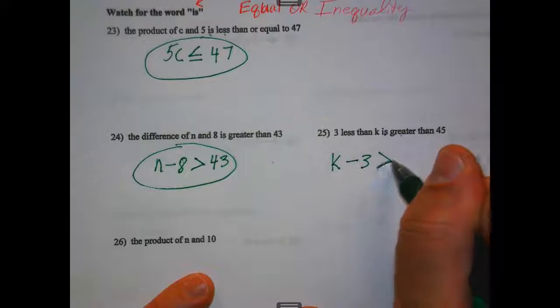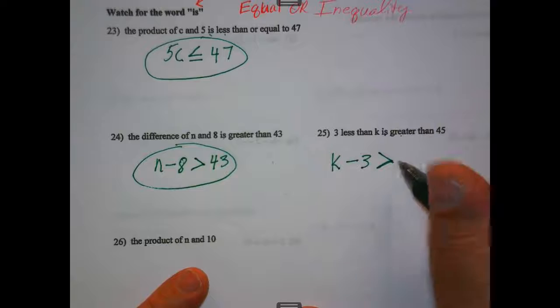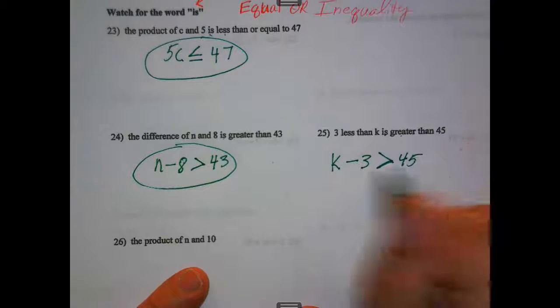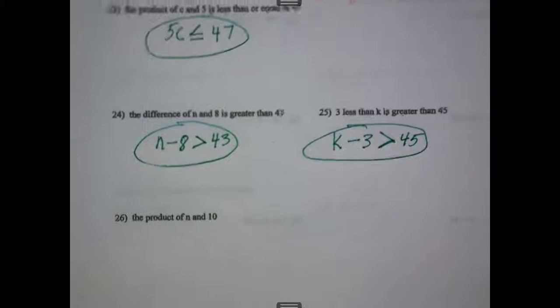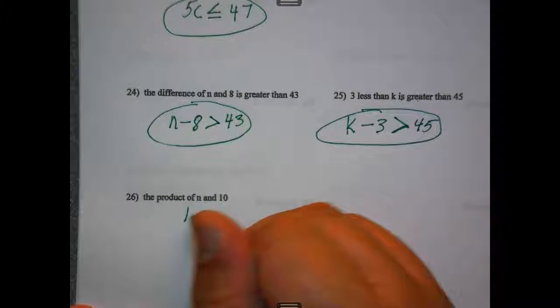So I have to use the inequality symbol greater than 45. And we already did this one, it's 10n.